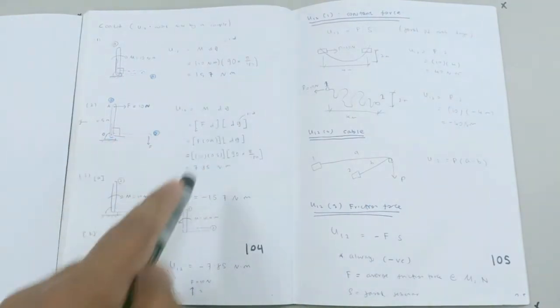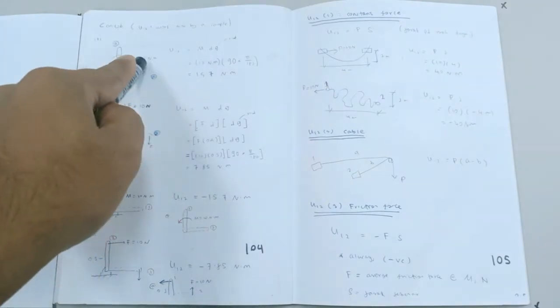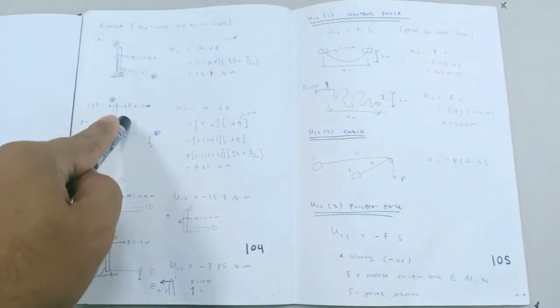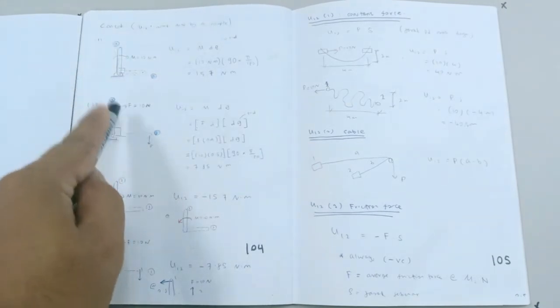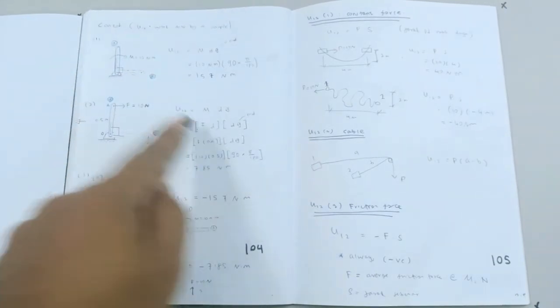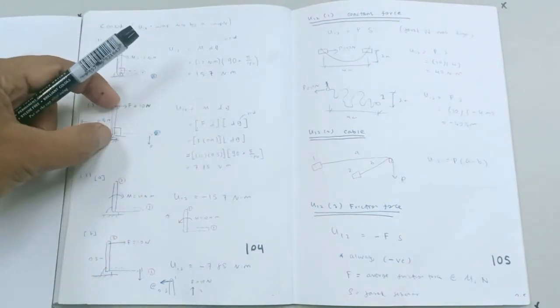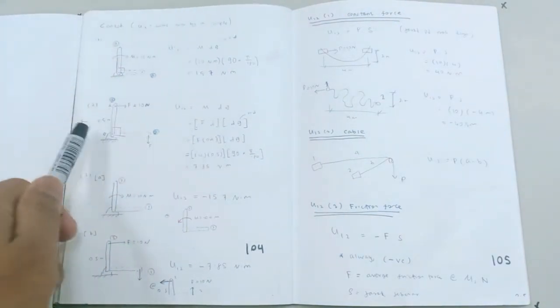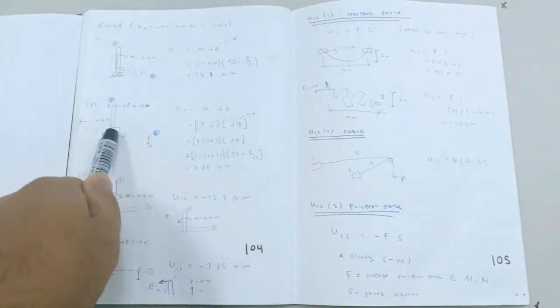Here is the second method. It is not given in terms of moment or couple, but in terms of force. So you first have to calculate the moment created by this force, which is F times D. F is this force, and D is the perpendicular distance to the pivot point, which is 0.5. So 10 times 0.5, and you have the same angle.